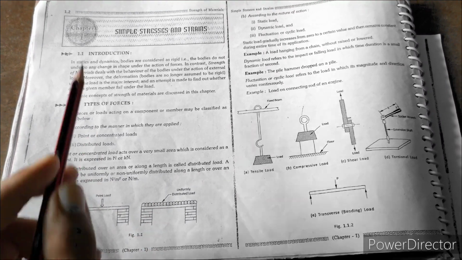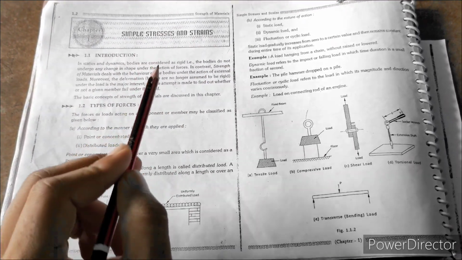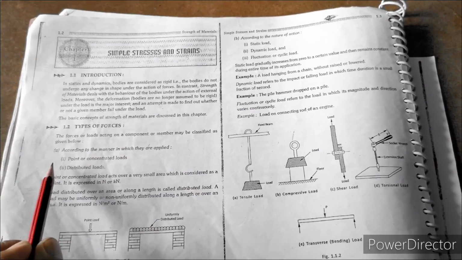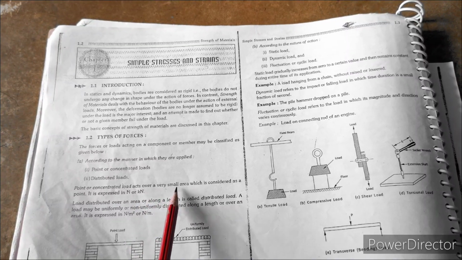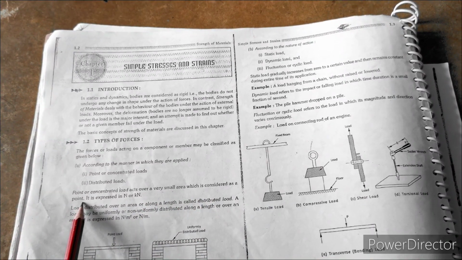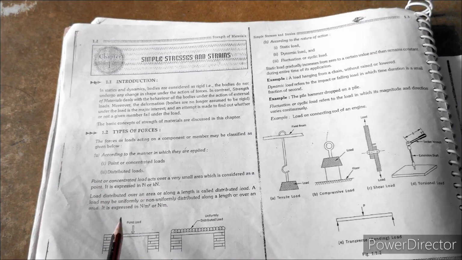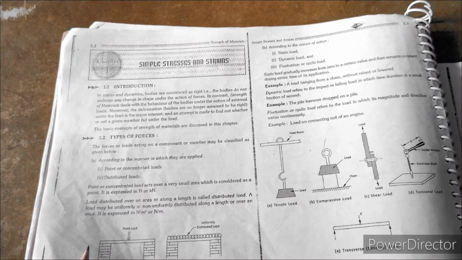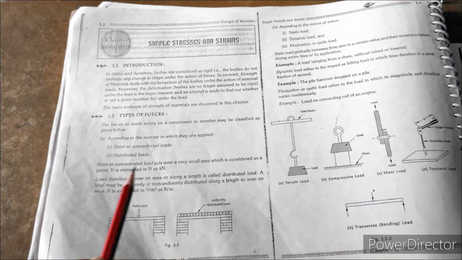Today we discuss simple stresses and strains. Types of force are generally classified into point load and distributed load. Point load is a very small area which is considered as a point. Point load is where the load acts exactly at the center between two fixed points. This is known as point central load.